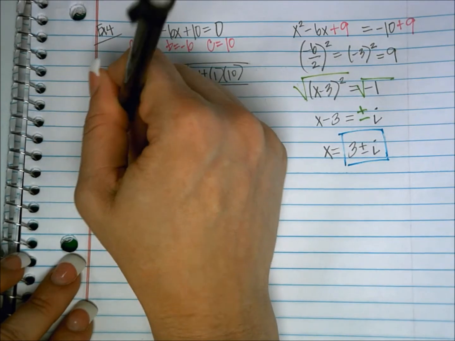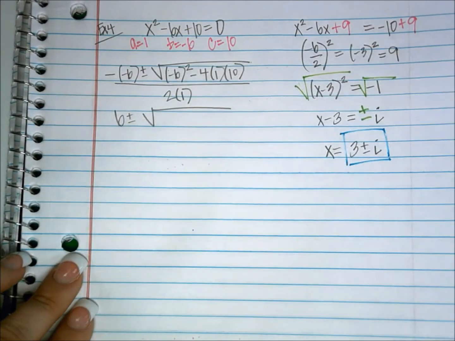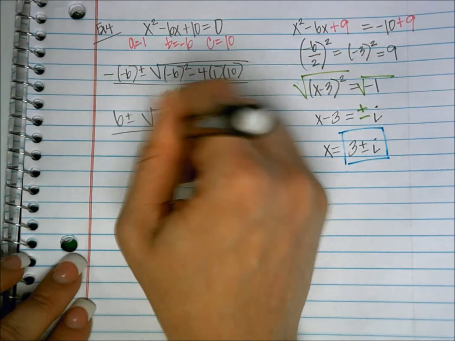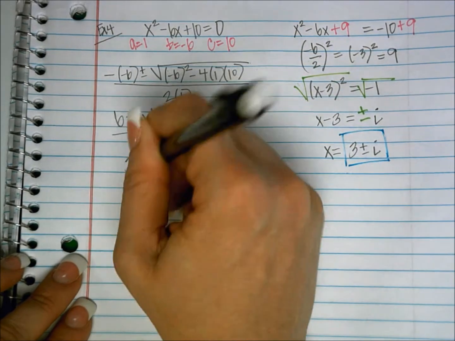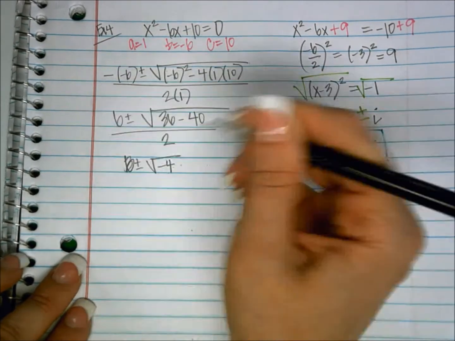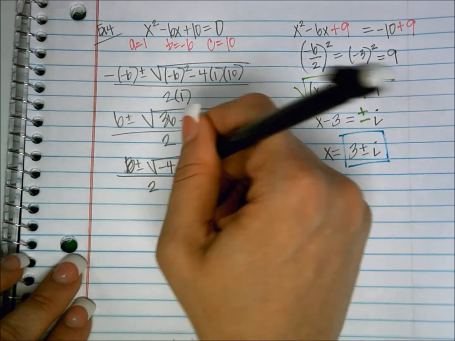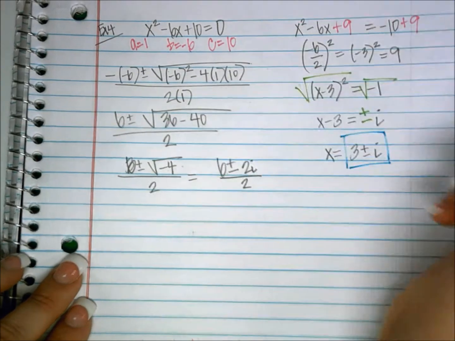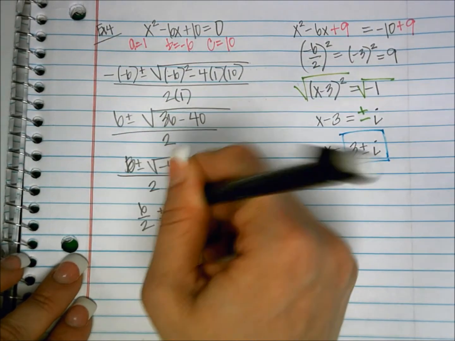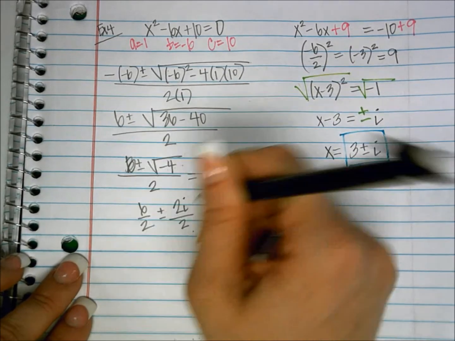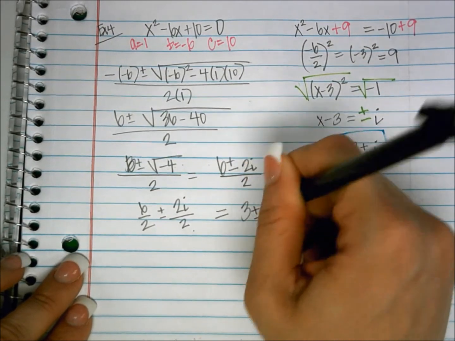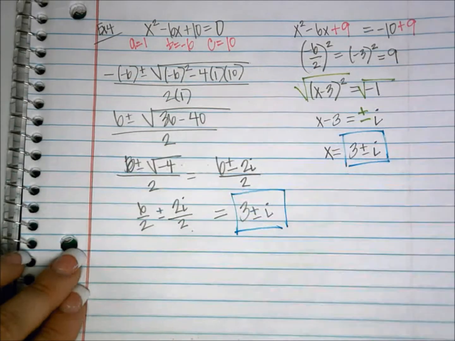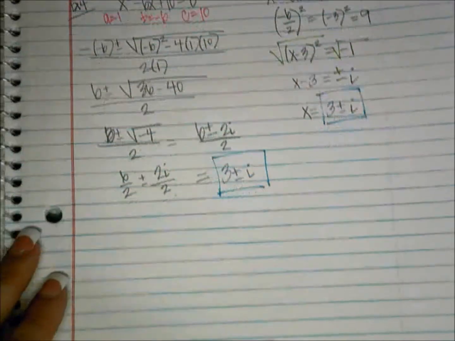So 6 plus or minus 36 minus 40 over 2. 6 plus or minus root negative 4 over 2, which becomes 6 plus or minus 2i over 2. 6 over 2 plus or minus 2i over 2. Those reduce, and you would get 3 plus or minus i. So yes, you can get the same answer either way. It is up to you. You can pick however you want.